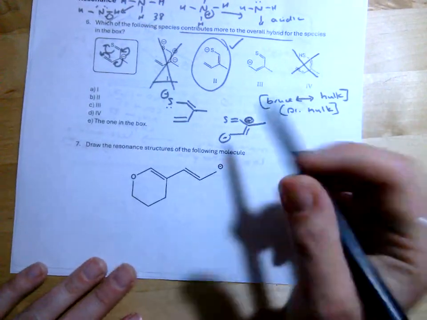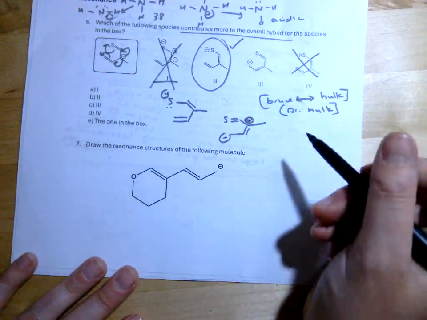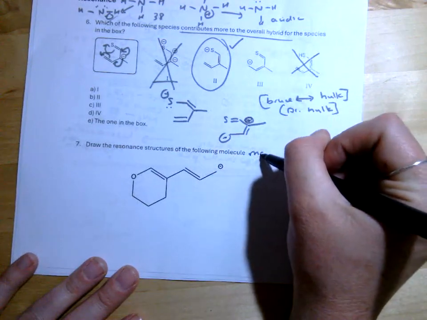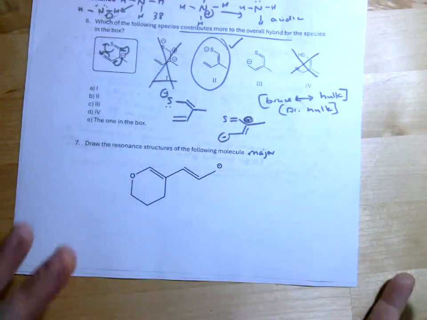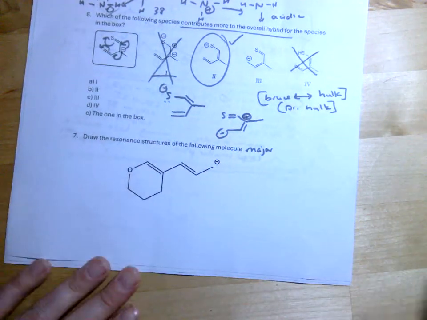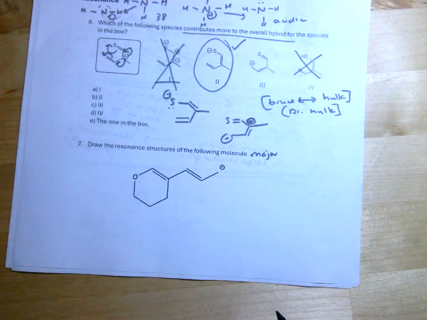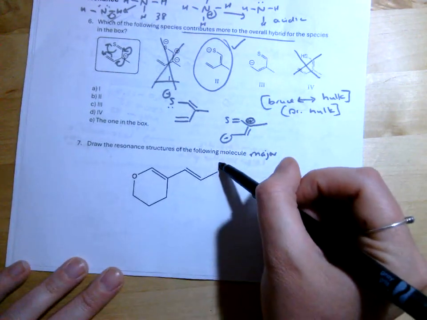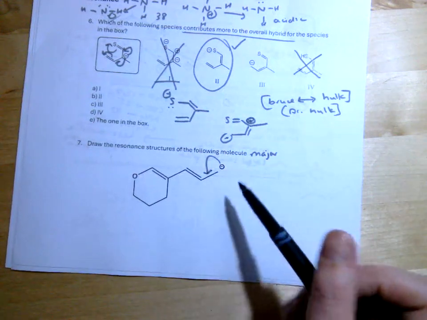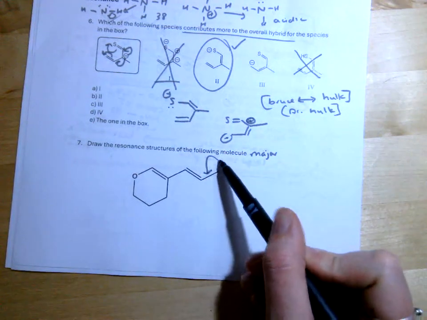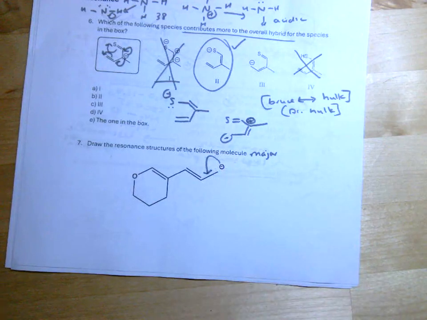Okay, now this says draw the resonance structures of the following molecule. I'm only going to do the major contributors because, again, we could have one that looks like this, but it's not really worth it because it's such a minor contributor. I'm going to start at the most negative place, and I'm going to draw the curved arrows from the negative place to the bond. And you always remember to start your curved arrows at the negative thing, because I like to think of negative people as people who attack others. Positive people aren't really doing that.